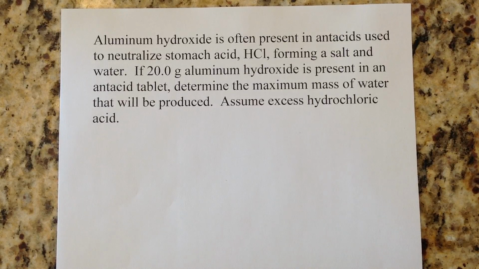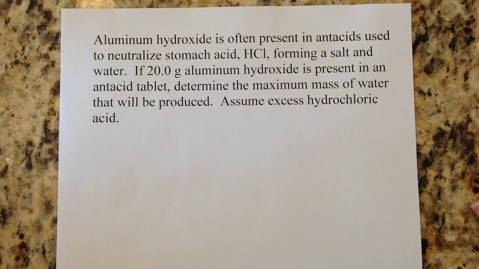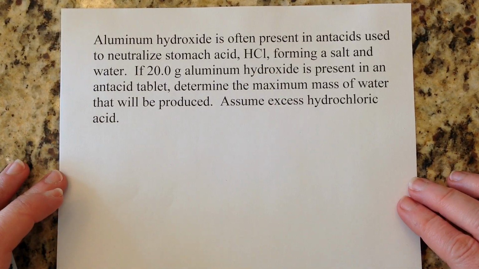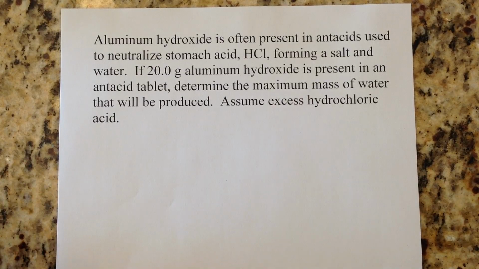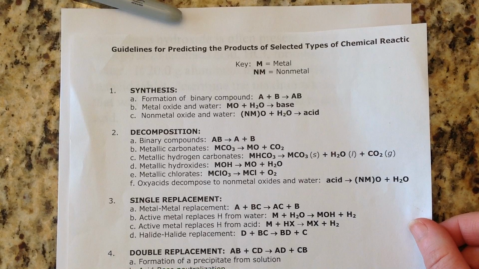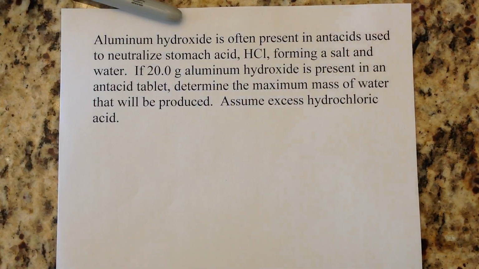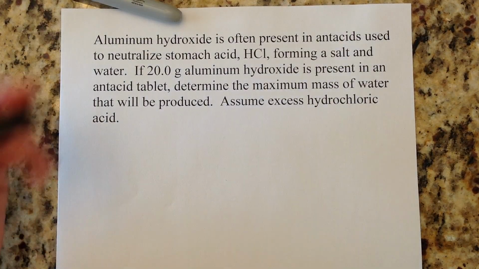So what it looks like I have here is a double displacement reaction. More specifically, it looks like an acid-base neutralization reaction. I have the acid, HCl, and I have the base, aluminum hydroxide. So I already know how to handle these. If you aren't sure, if you're a high school student, you can probably look in your reference table packet and it will tell you how to handle a double displacement reaction right here, but we're going to go through it just to give you a little bit of a refresher.